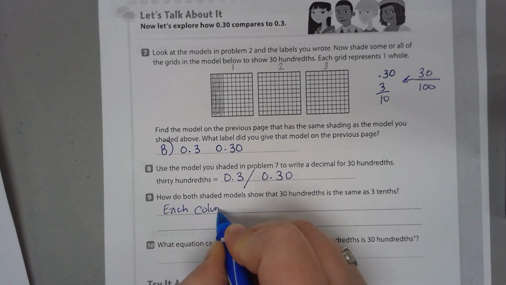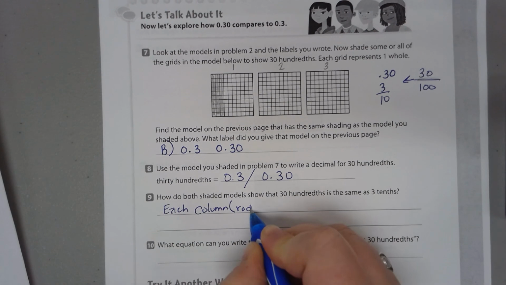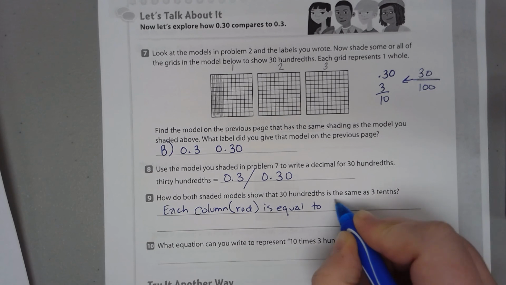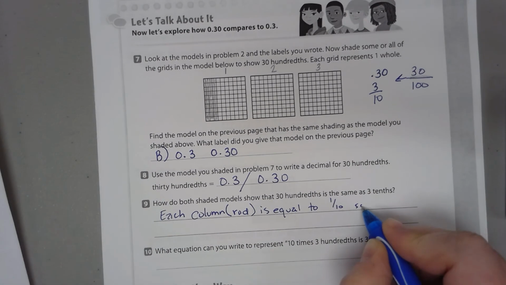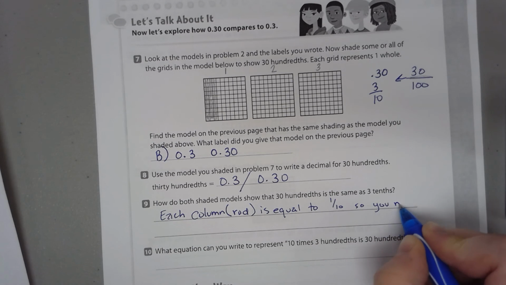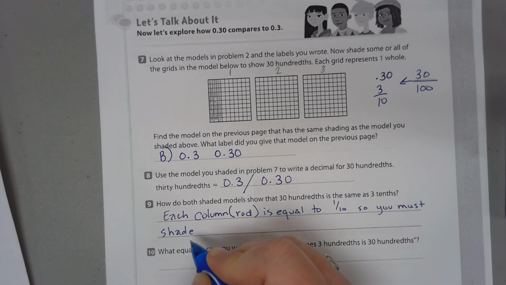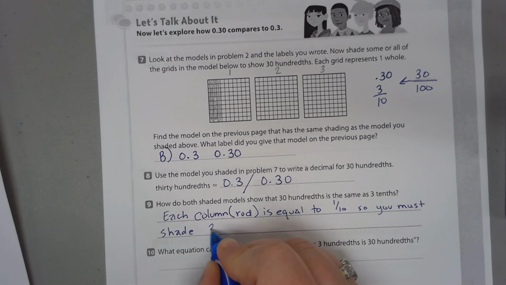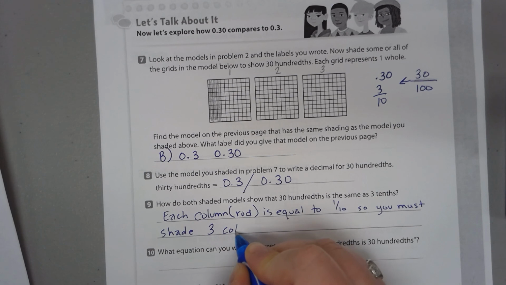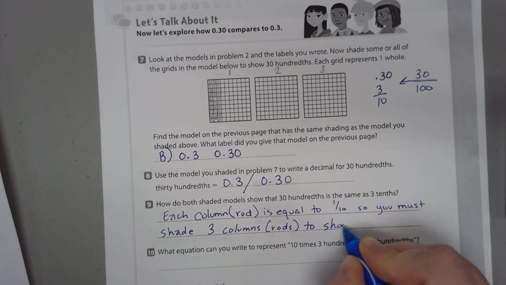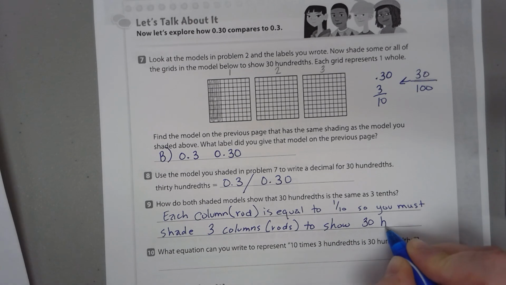I'm going to put column, but I'm also going to put rod, is equal to 1/10. So you must shade 3 columns or rods to show 30 hundredths.